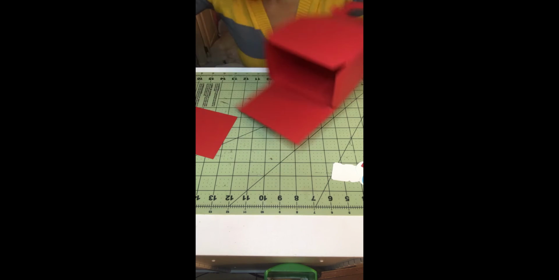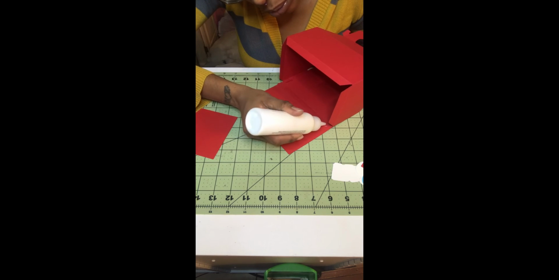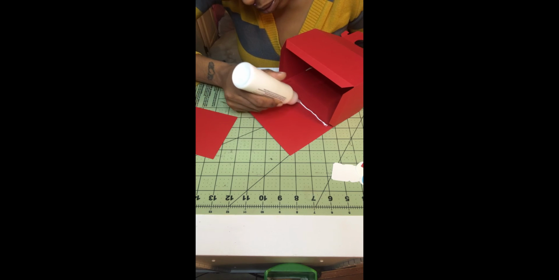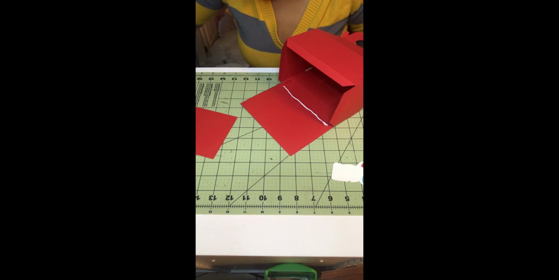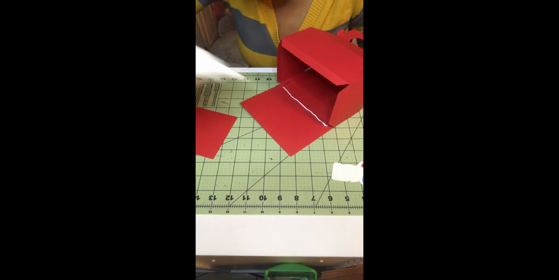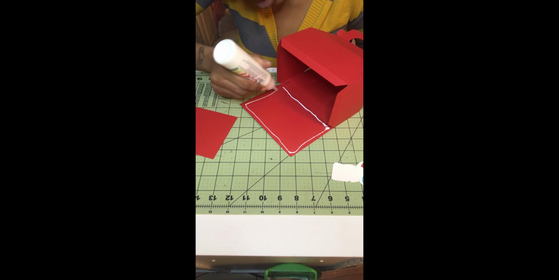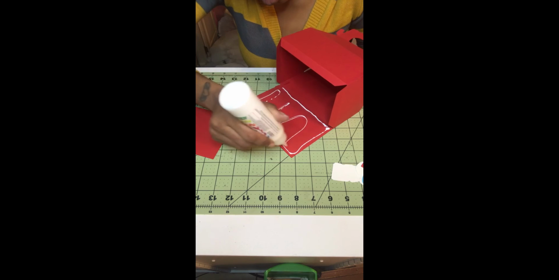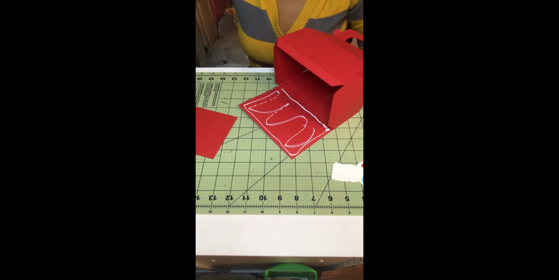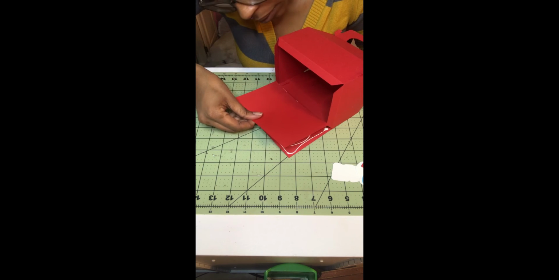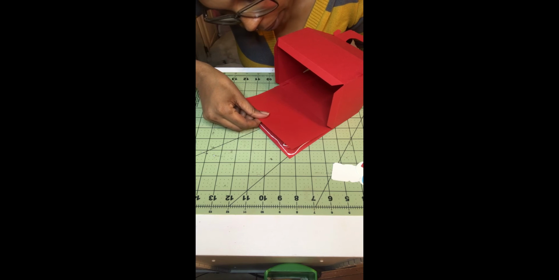that flap. You're going to take some glue. And we're actually going to glue the whole piece together. Just line it up.